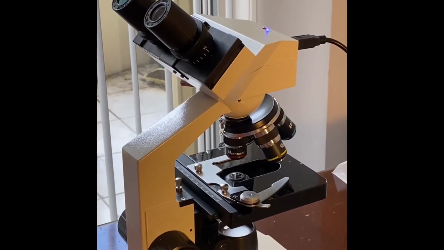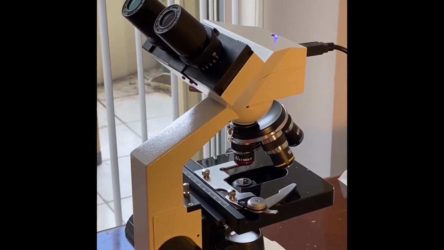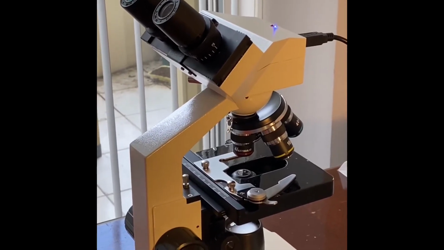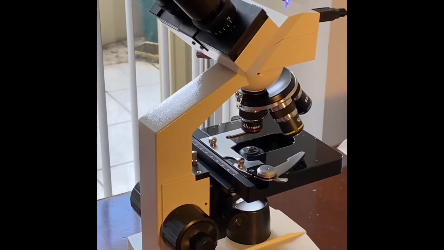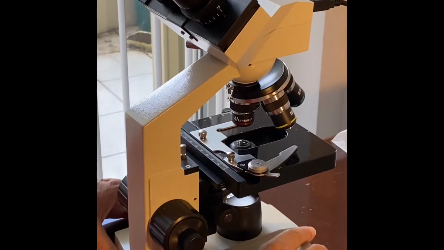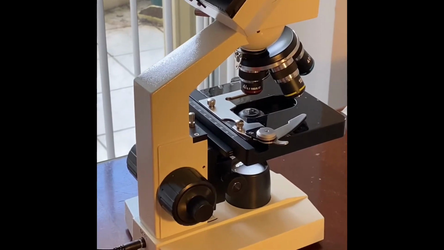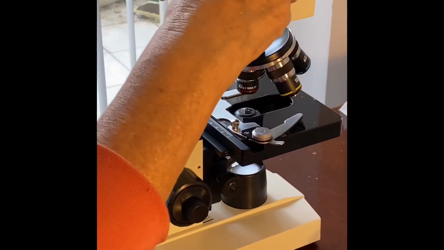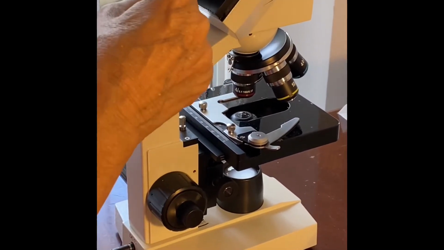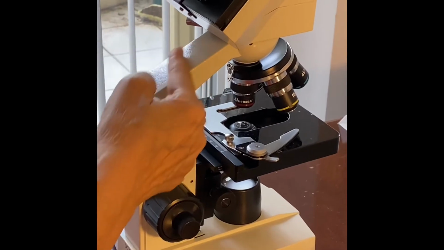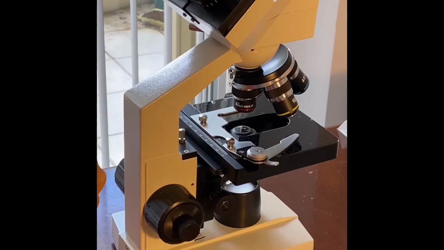Now that you have your new microscope in front of you, make sure it's on a sturdy table. As you can see, I have my microscope in front of me, and your ocular lens, which are binocular here, should be facing you, and the arm should be facing you. This is how you should have it positioned.